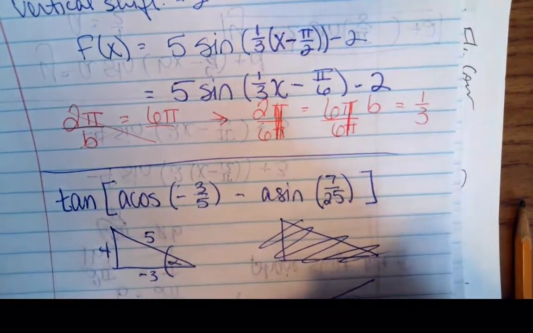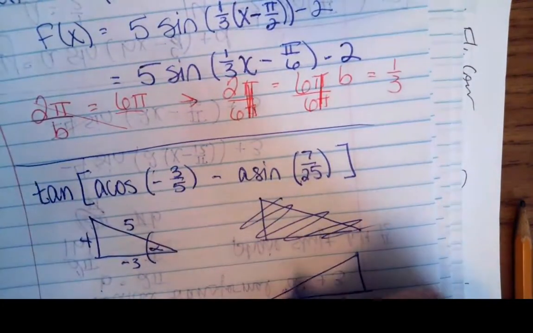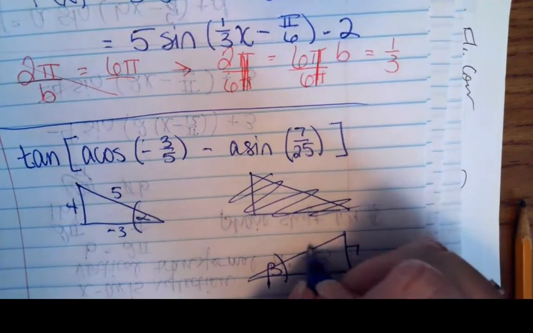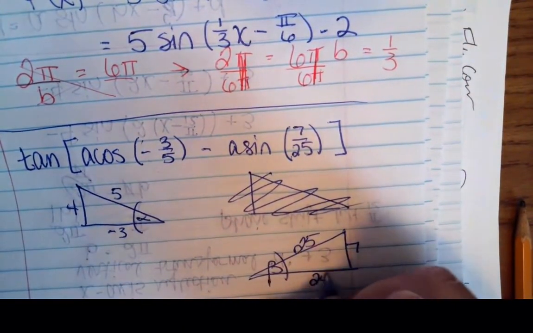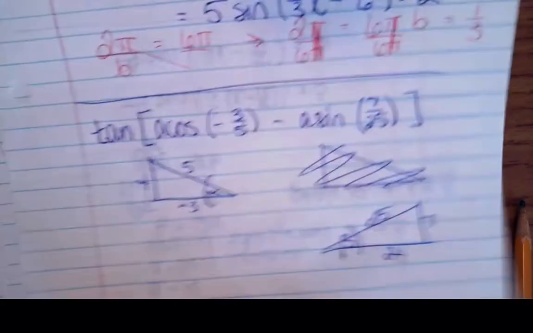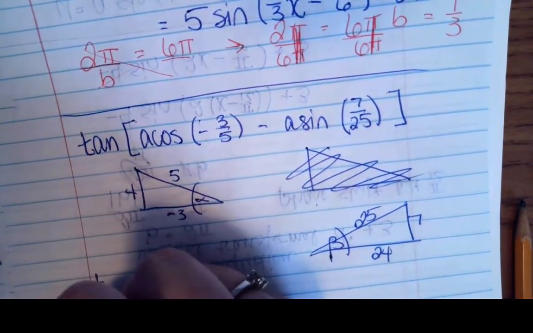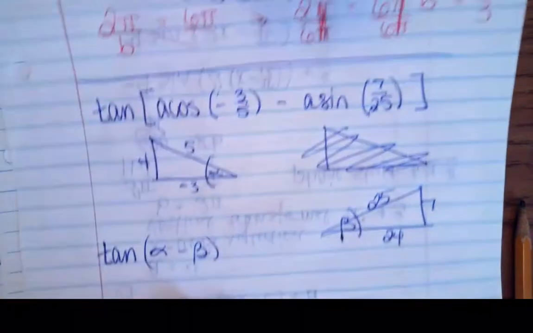And then for beta, oops, sorry, I just drew it backwards. Looking for beta, I'm in quadrant 1 because arc sine is positive in quadrant 1. So here's my beta, and I've got a 7 over 25, so opposite over hypotenuse, which makes this 24 when I use Pythagorean theorem.